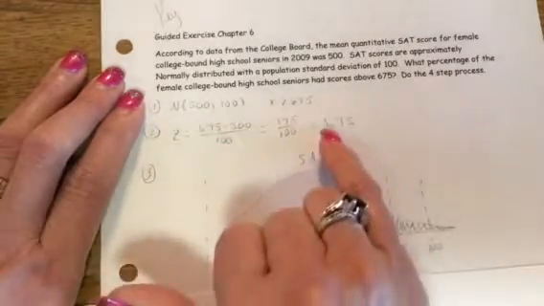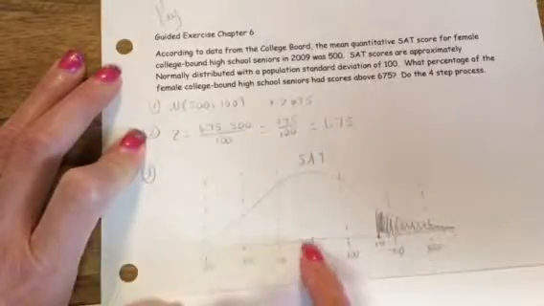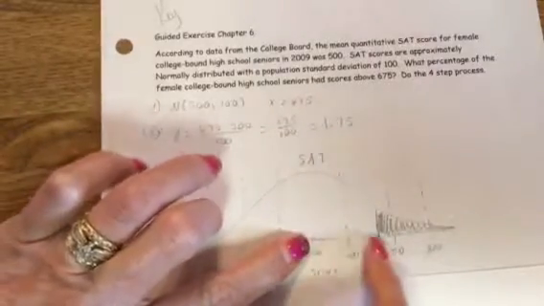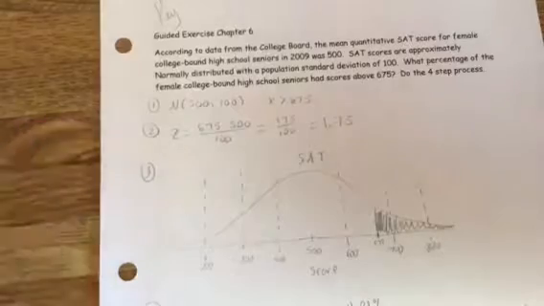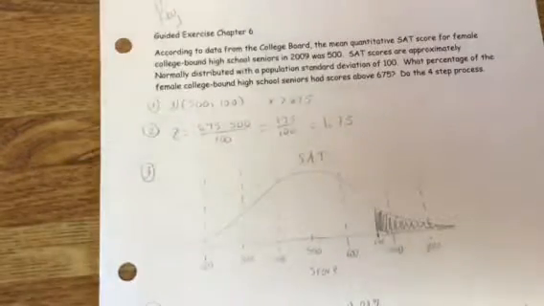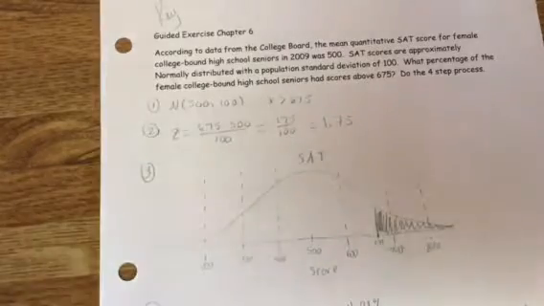If you notice, 1.75 standard deviations is positive. Here, it's 1.75 standard deviations above our mean. Then what we're going to do is go to the back of our book, and we have to figure out what the 1.75 standard deviations goes with.